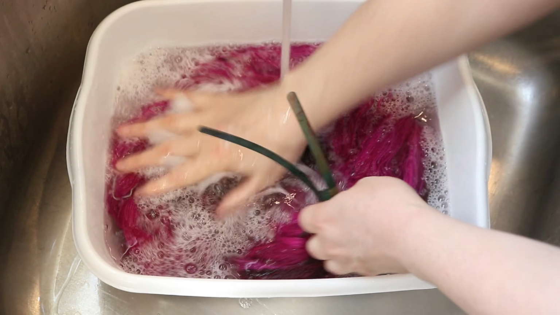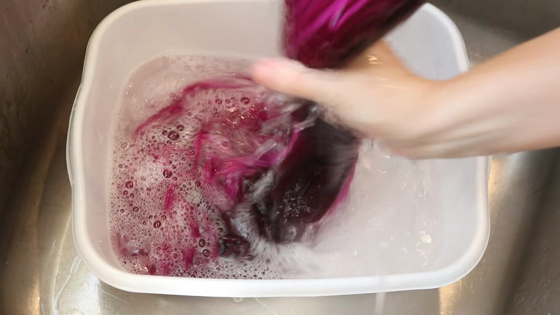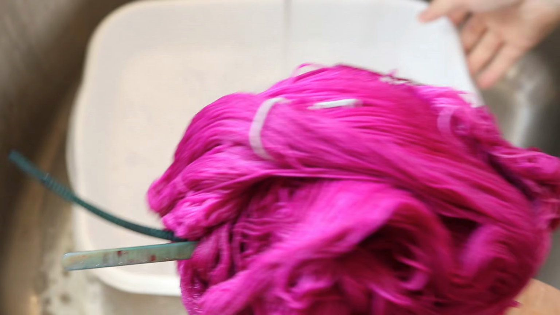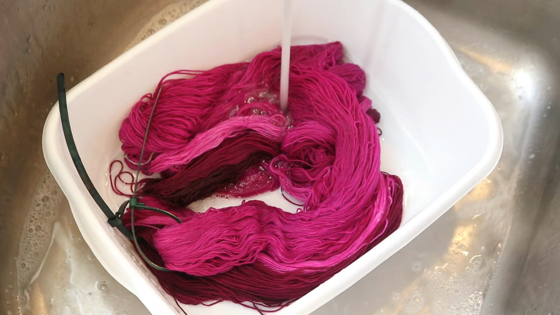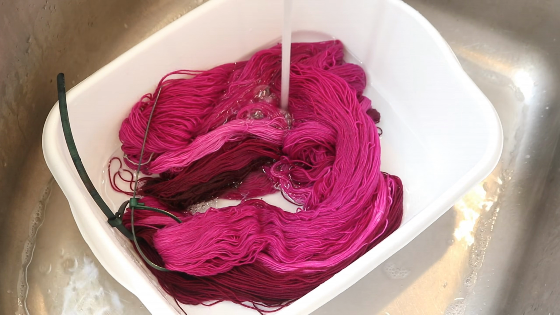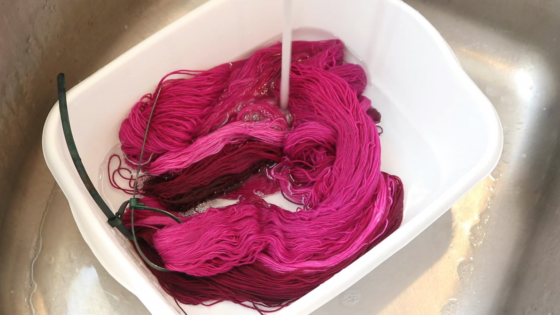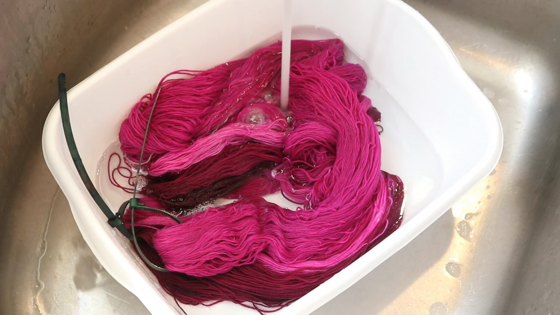I just added some dish soap. We are washing with cool tap water, and there is no bleeding. So I will go ahead and rinse out all of the soap, put the yarn through my spin dryer, and then hang everything up to dry so we can come back and have some conclusions.